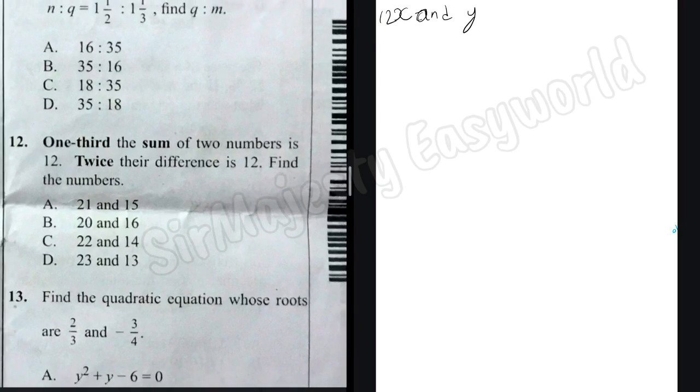Okay, let's mark it here. That's 16 to 35. Our correct answer was A.